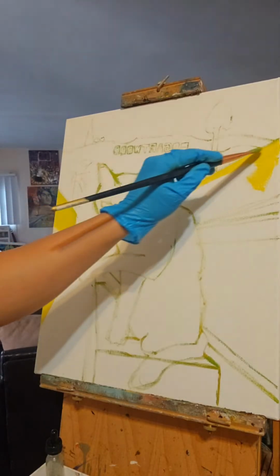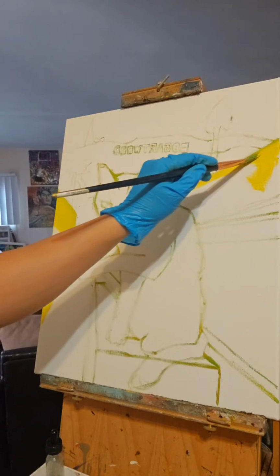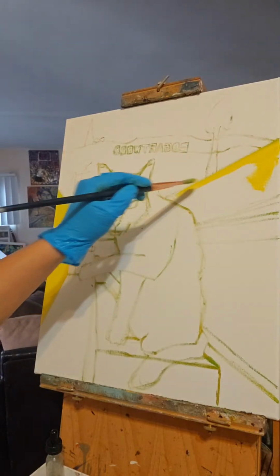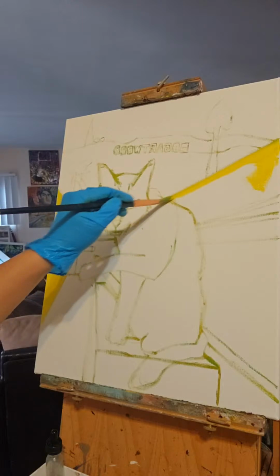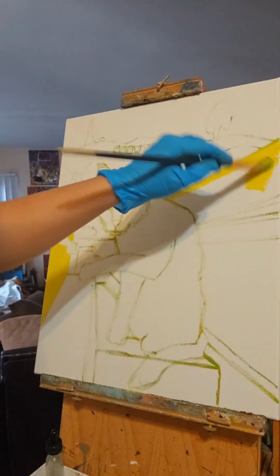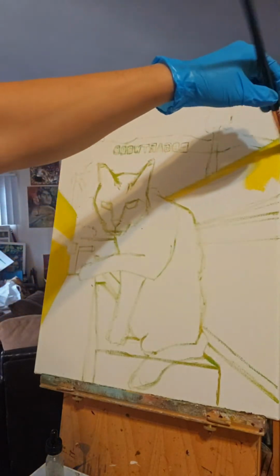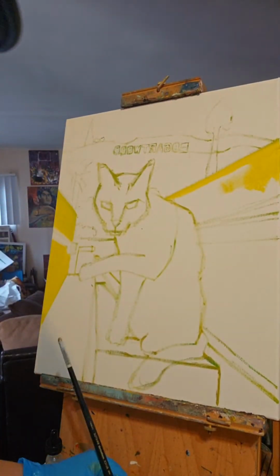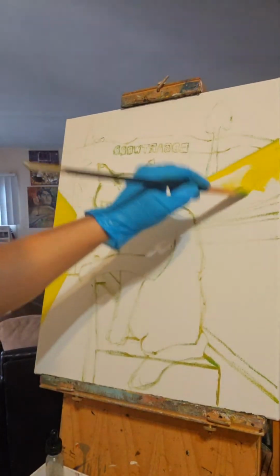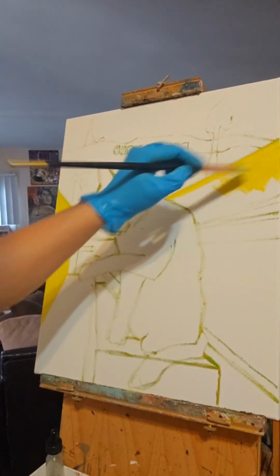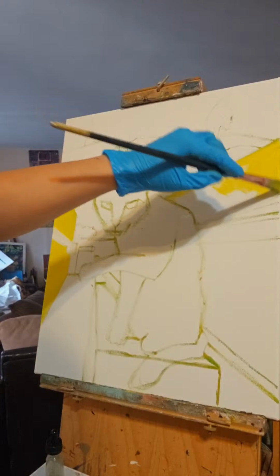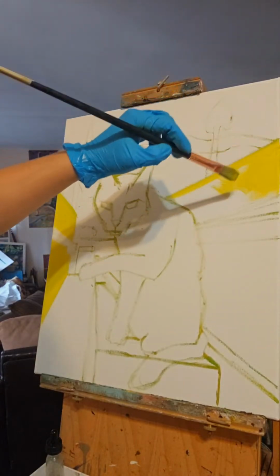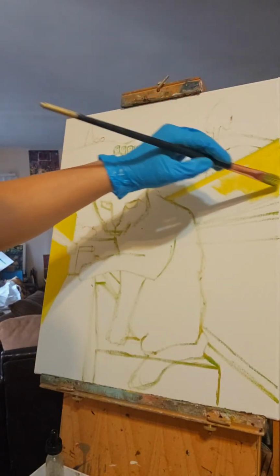So you might have difficulty doing just this because you're going to have a very small area of which the paint can reach. But once you start to add some mineral spirits, the paint just becomes so much easier to work with. And that's really all it's for. So let's go like this. We want to keep its shape.